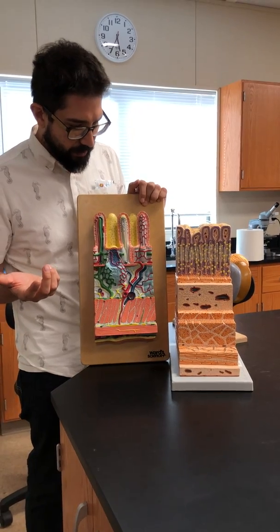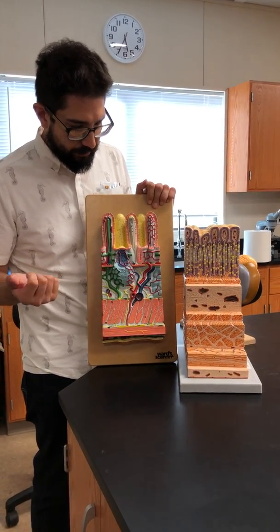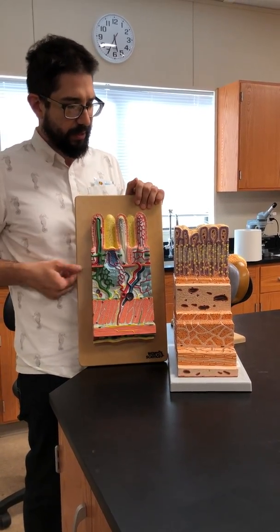Anything we missed on these models? That's the bulk of it, at least.